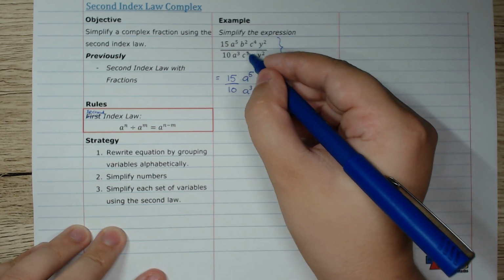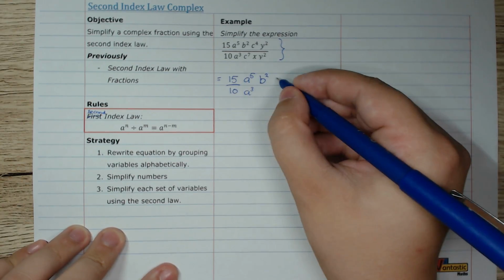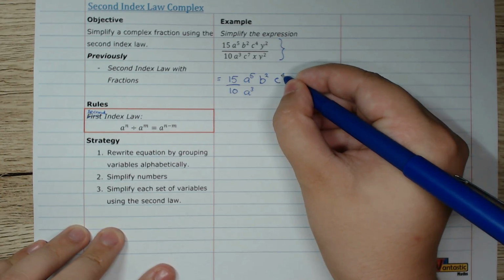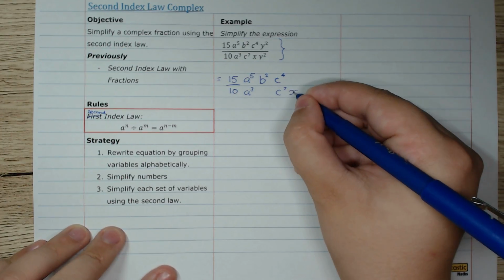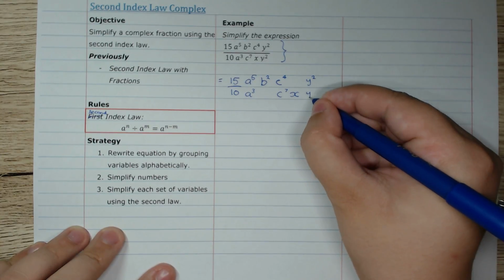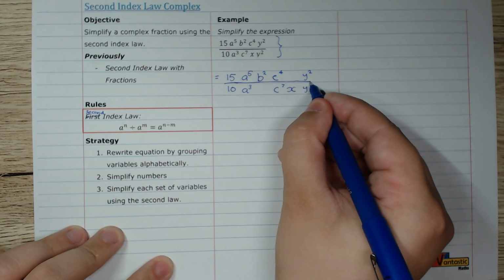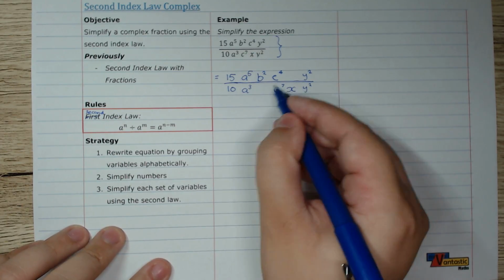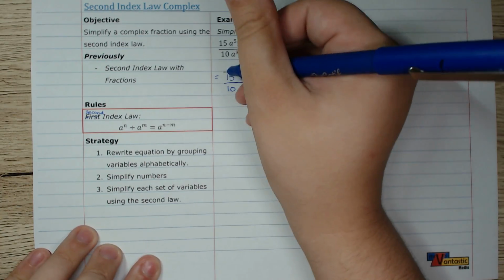We don't have a b down the bottom, so I'll leave this blank underneath. Then we have got factors of c^4 and c^7. We've got a factor of x on the bottom, and we've got factors of y on both sides. Exactly the same. I've just written this with a few spaces so that we can work out each part separately.